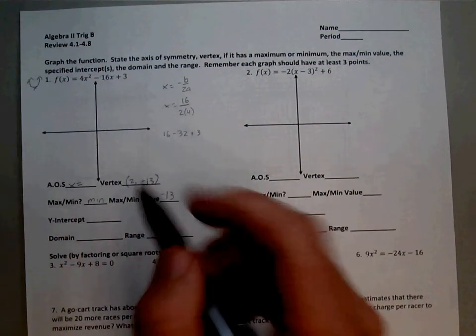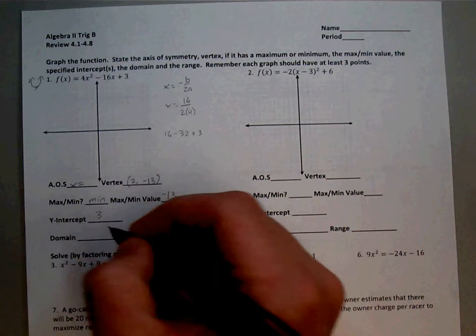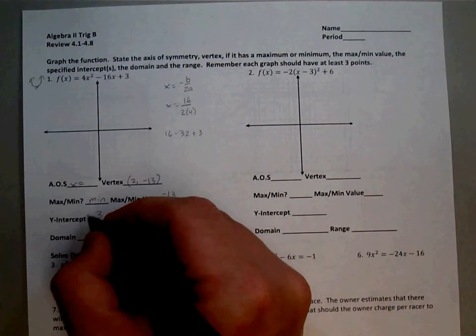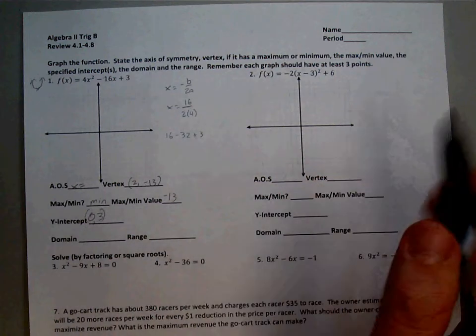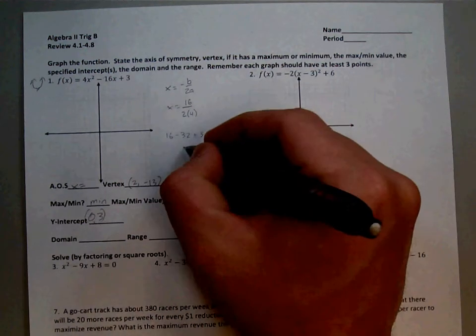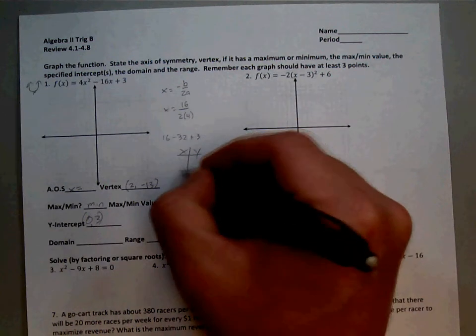Y-intercept, since I'm in standard form, is just whatever your c is. It's 3. And you could do 0, 3 if you want. Domain and range, let's come back to those. Let's go ahead and do a table of values to find some more points so I can graph.